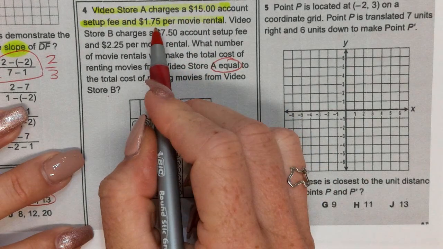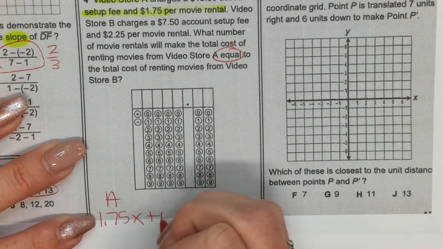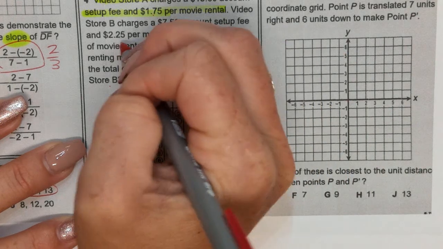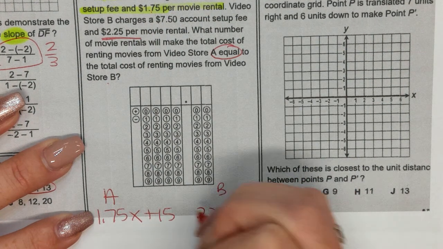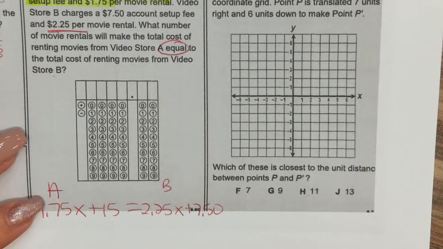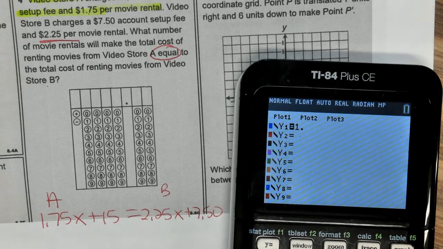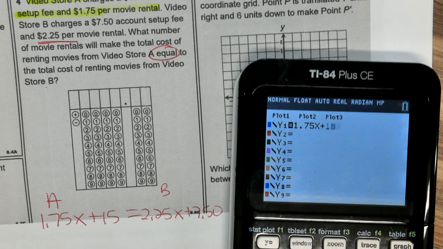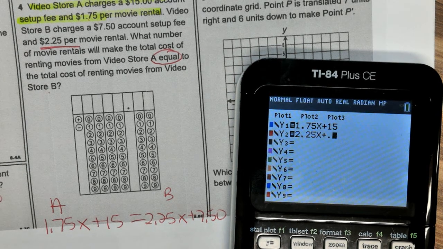Which number gets the x? So 175x plus 15. Look at B. Which one gets the x? 225x plus 750. And you simply type it in your calculator under y equals. So I have 1.75x plus 15, and I have 2.25x plus 750.